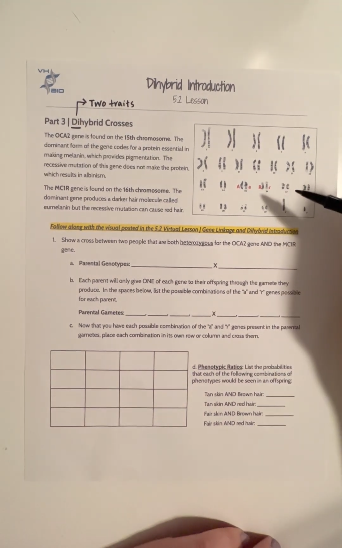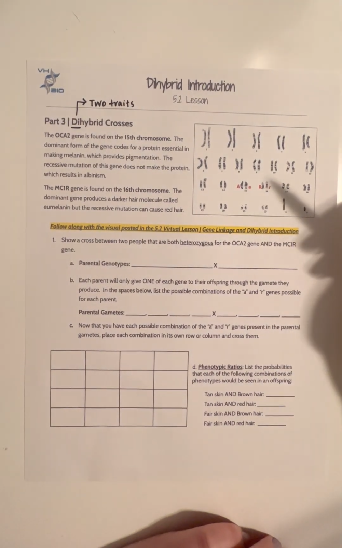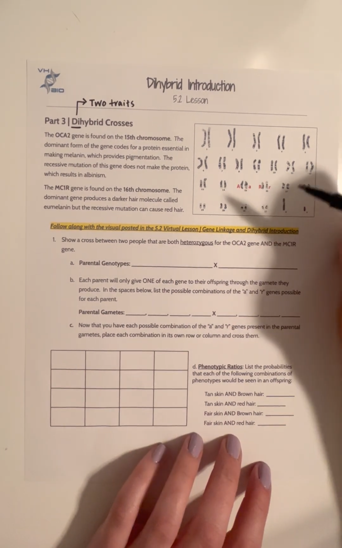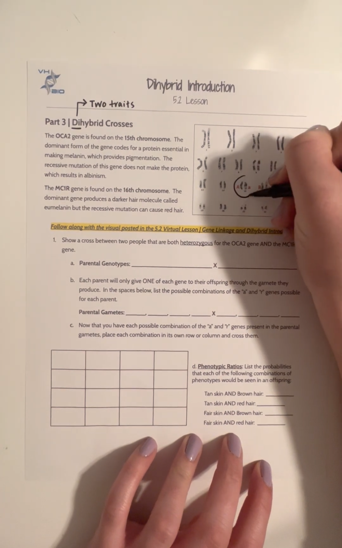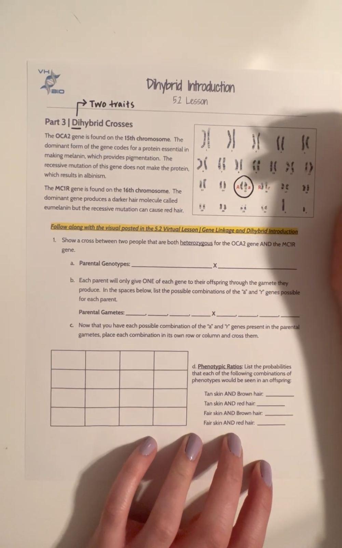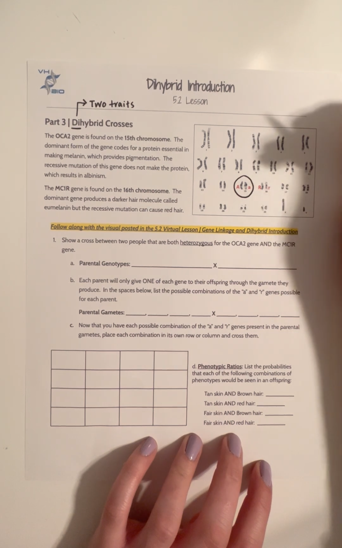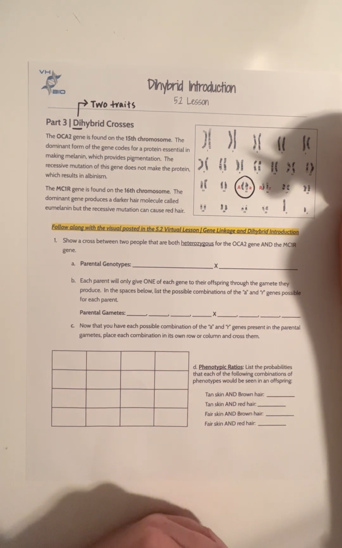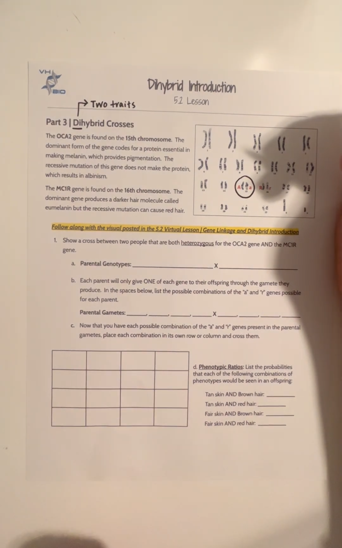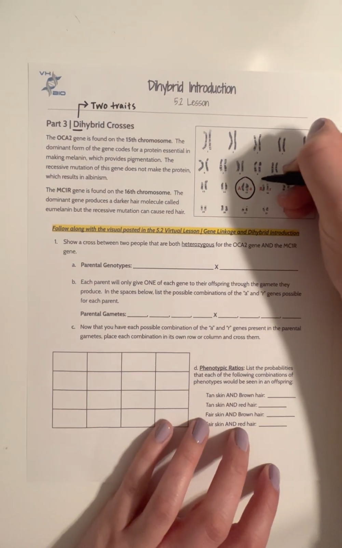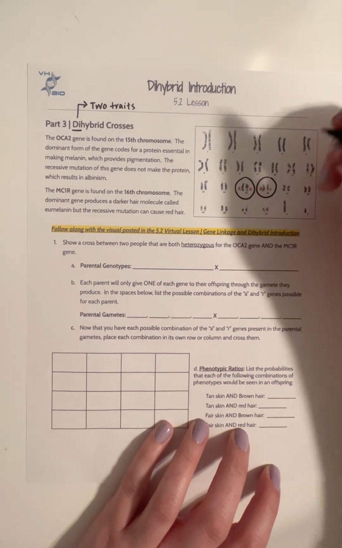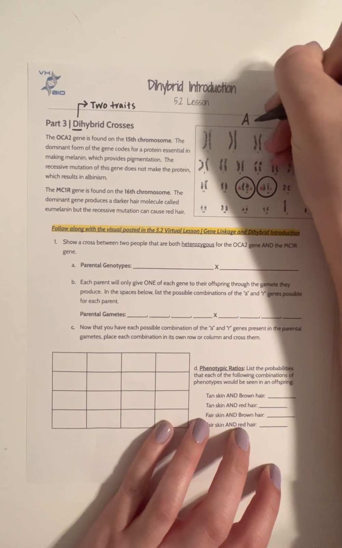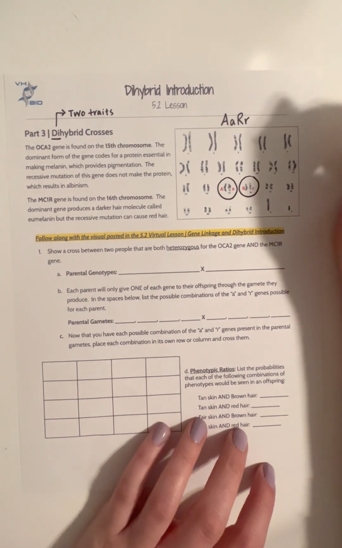In the virtual activity you were just working on, you saw this karyotype. If we take a look, we're looking at two traits. Our two traits are the production of melanin, which is located at chromosome 15, and what produces our hair molecule, deciding if it's going to be darker or red hair, which is located at chromosome 16. Looking at this individual's karyotype, they're heterozygous for both traits because they have one big A, one little a, one big R, and one little r.